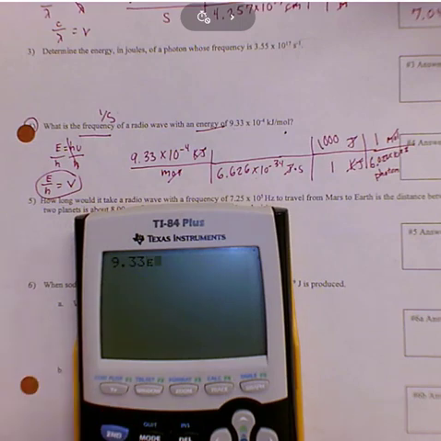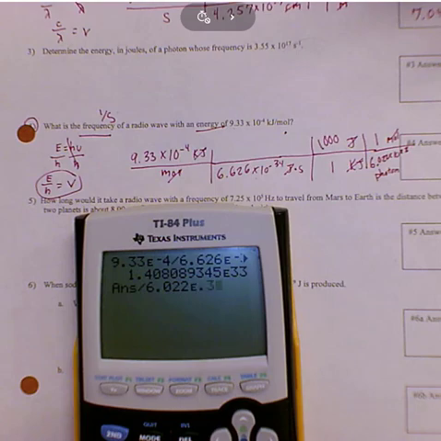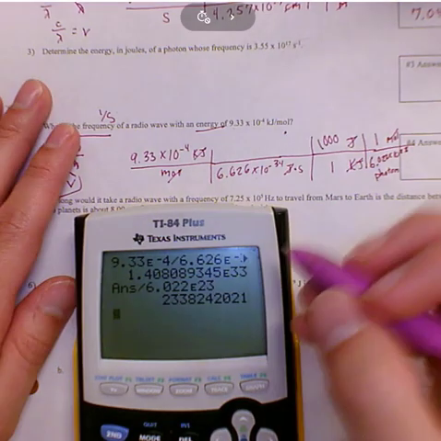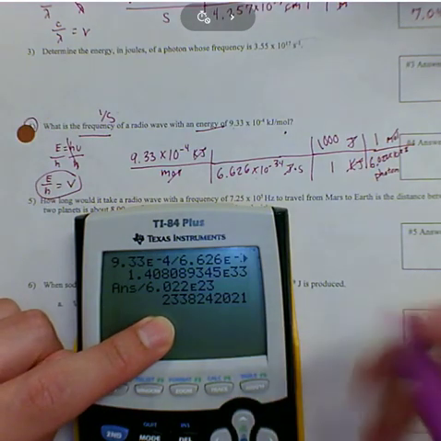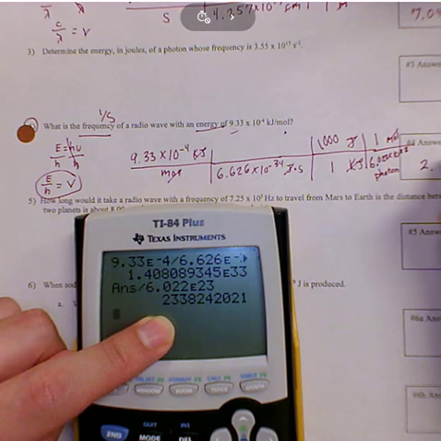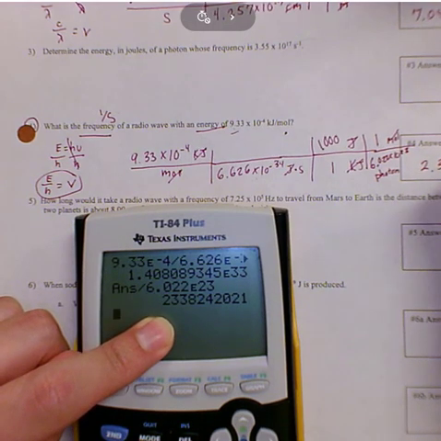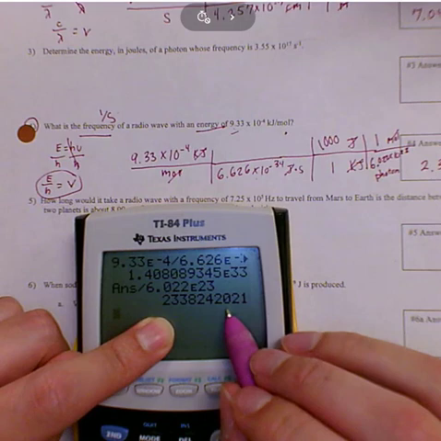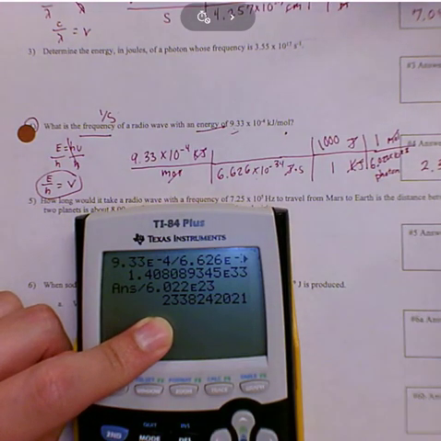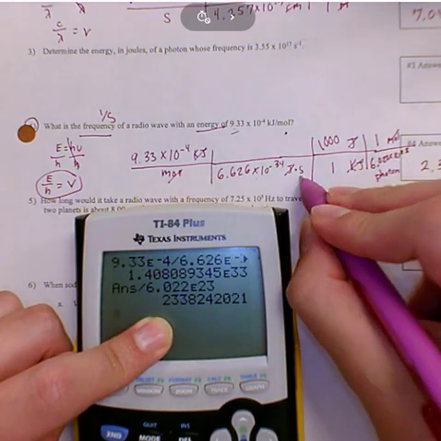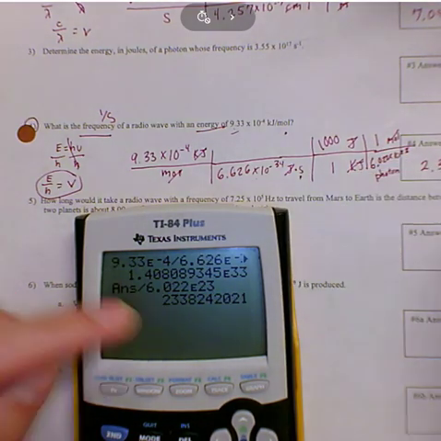So 9.33 e to the negative 4 divided by 6.626 e to the negative 34 times 1,000 divided by 6.022 e to the 23rd. Oops. And I get this really long number. Let's just write it in scientific notation. So 3 sig figs, so 2.34 times 10 to the 9th power, and that's going to be 1 over seconds or hertz.